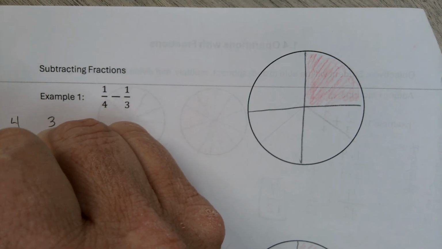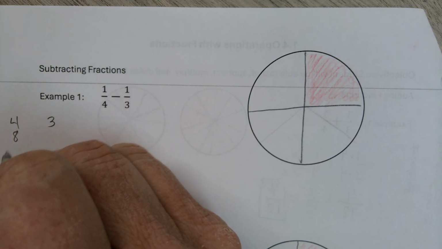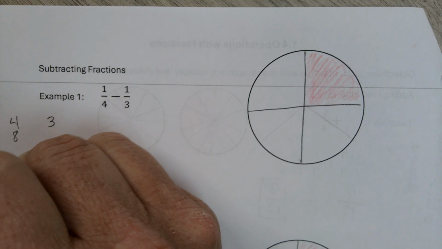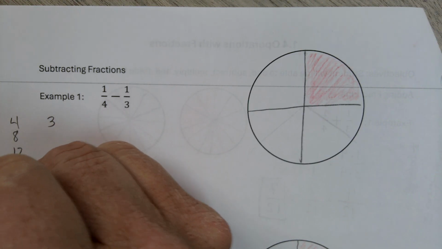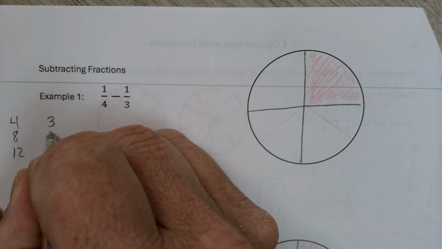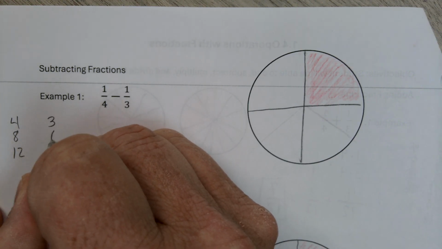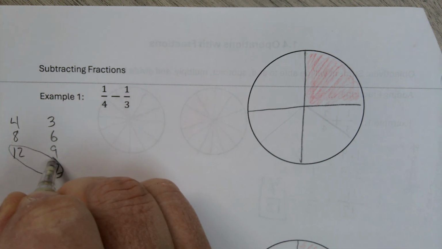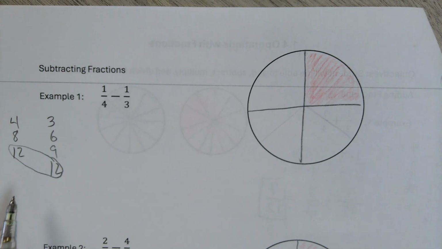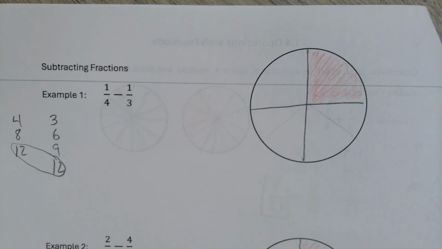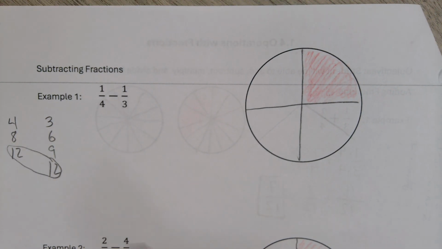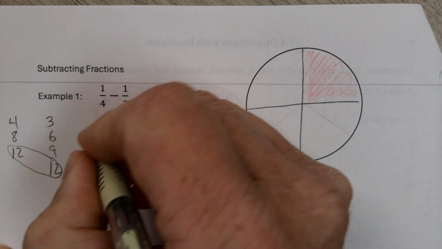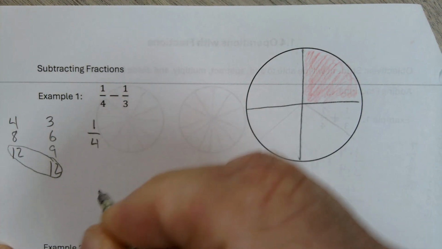So 4 times 1 is 4, 4 times 2 is 8, 4 times 3 is 12, and then we'll do the 3's. 3 times 1 is 3, 3 times 2 is 6, 3 times 3 is 9, 3 times 4 is also 12. So we just go down the list until they match. You might go a little bit farther, but until you find a matching number, that's when you can stop. And then the process is going to be the same as what we did on the previous page.